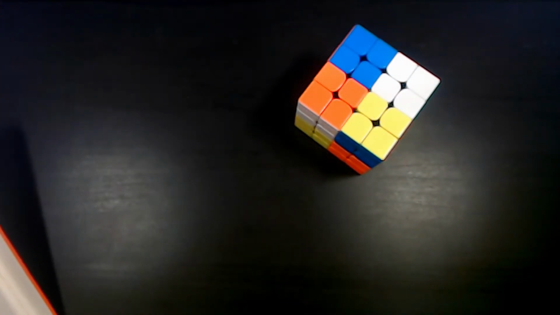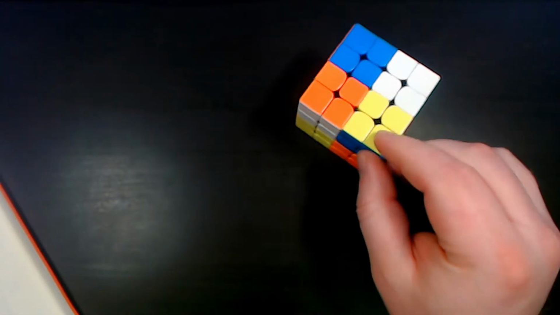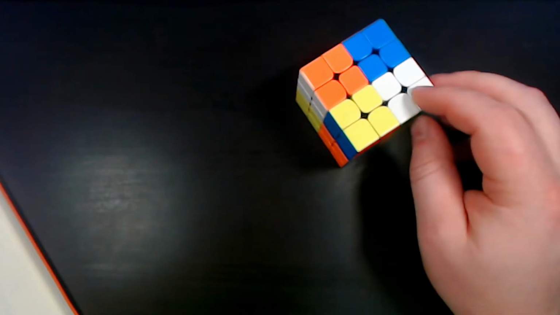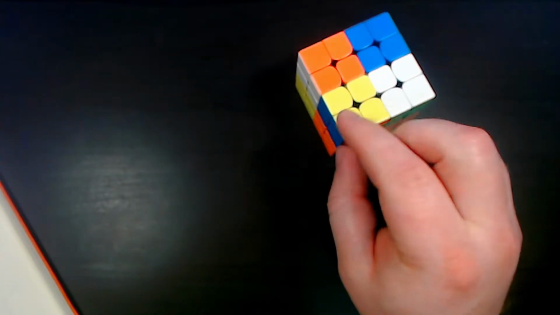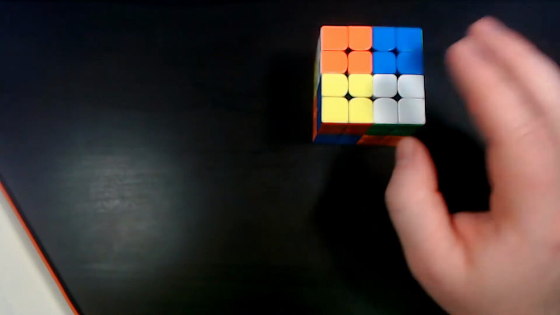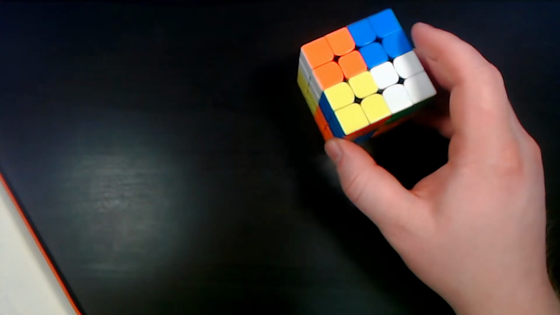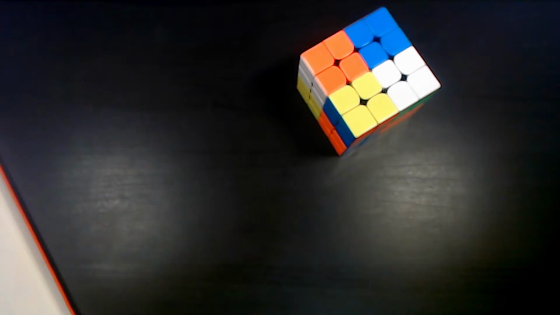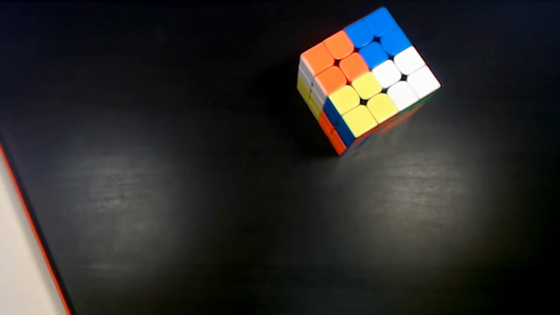So other subcategories that I'll talk about here are the single bar, where you have one corner that has a bar configuration and the other corner is a solved corner, and a dot configuration, where one corner has a dot configuration and the other corner is a solved configuration. I'll go over that further in this video, and I'll provide algs for those down in the description below.